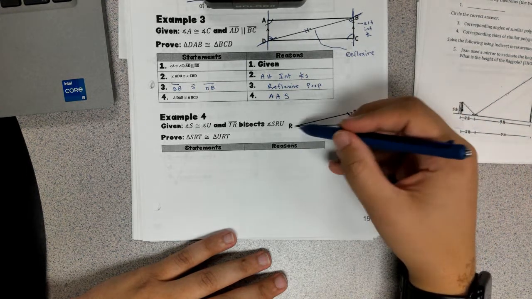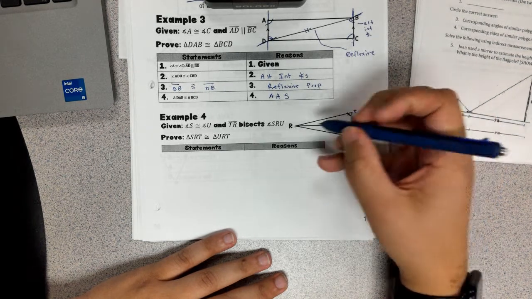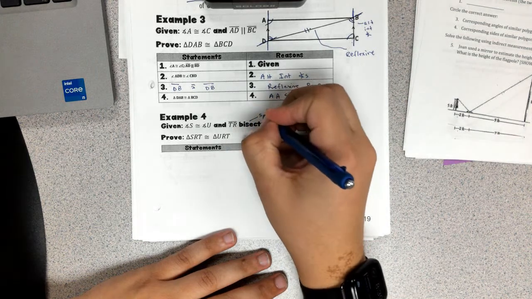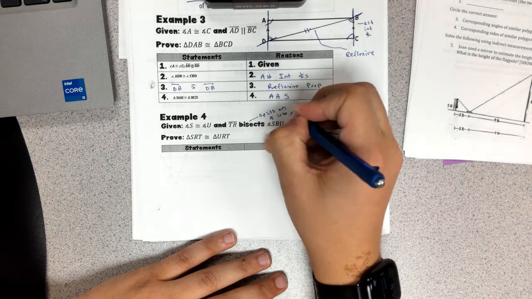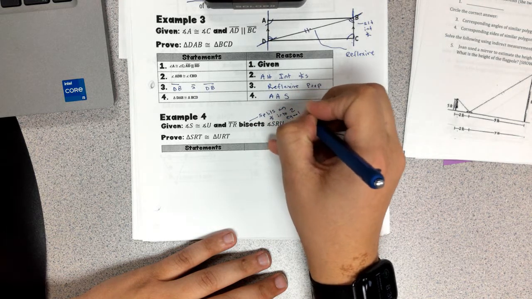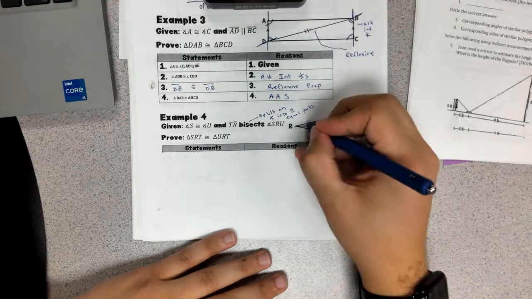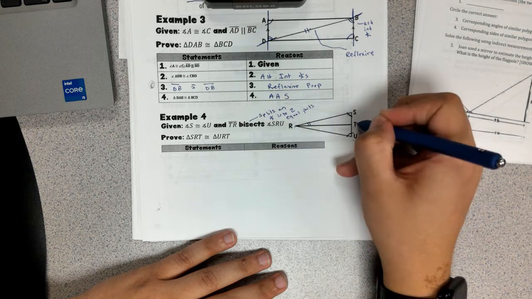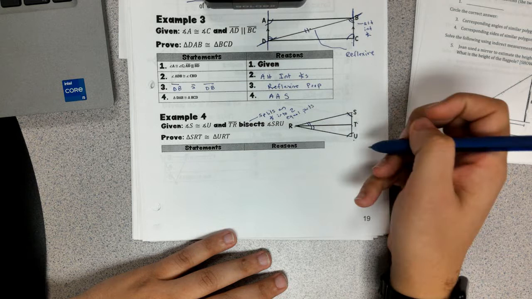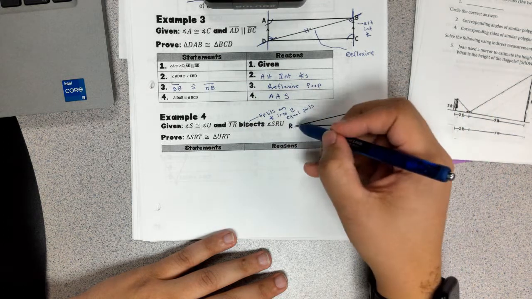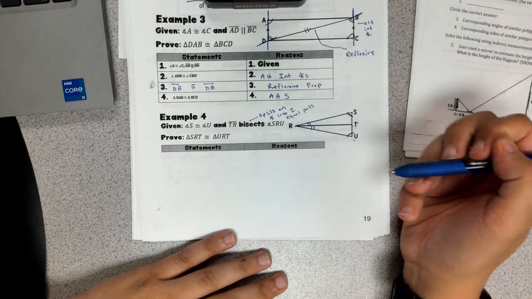bisects angle SRU. Okay? So this big angle here is bisected, and if we remember, bisect splits an angle into two equal parts. So if it's bisecting, then we know that this angle, SRT, and this angle, URT, are going to be congruent because the segment TR splits them into two equal parts.